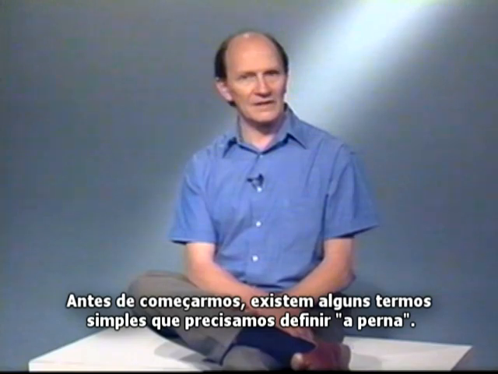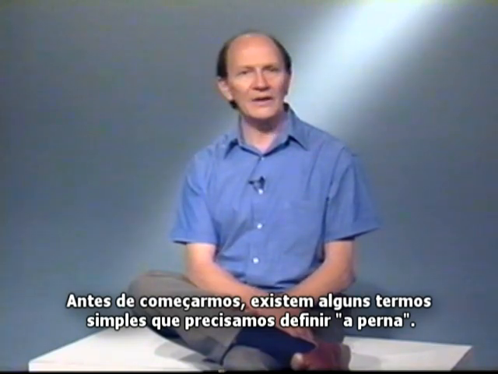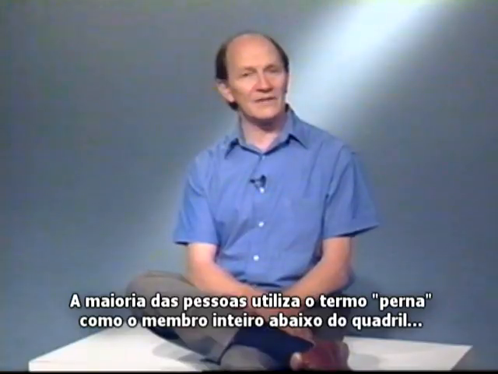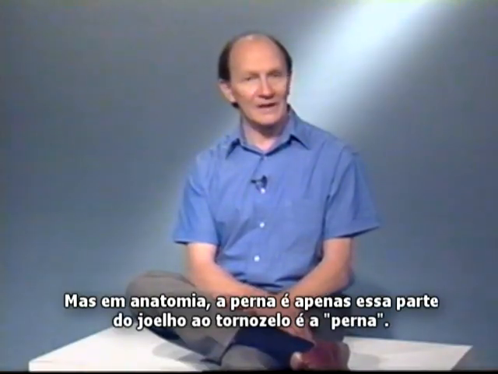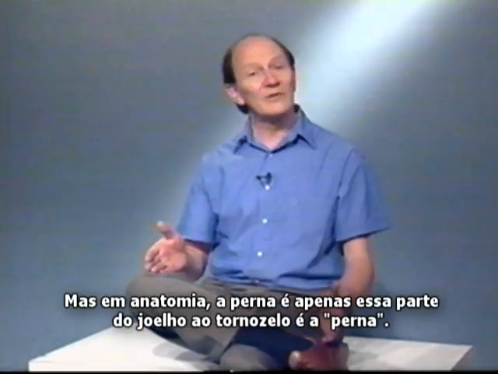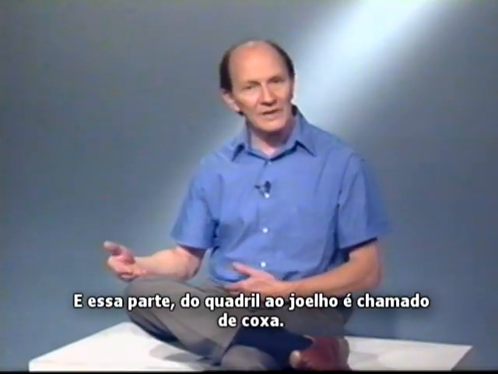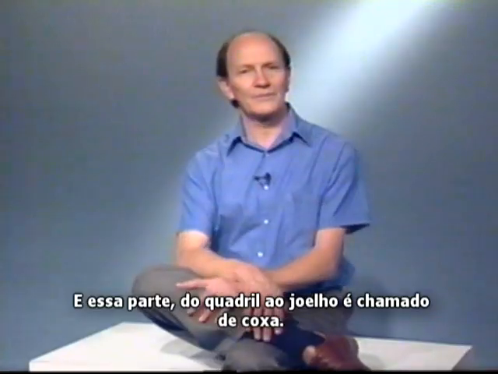Before we get started, there's a simple term we need to define: the leg. In everyday speech, the leg means everything from the hip downwards. But in anatomy, only this part, from the knee to the ankle, is the leg. And this part, from the hip to the knee, is the thigh.